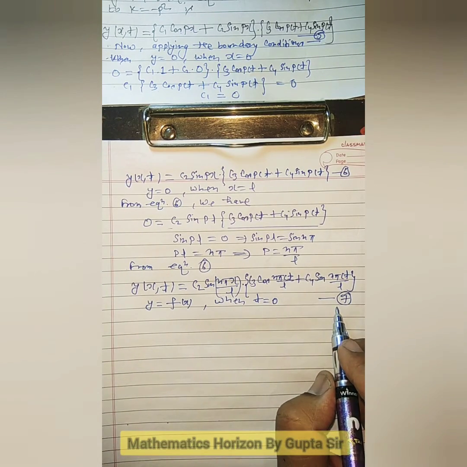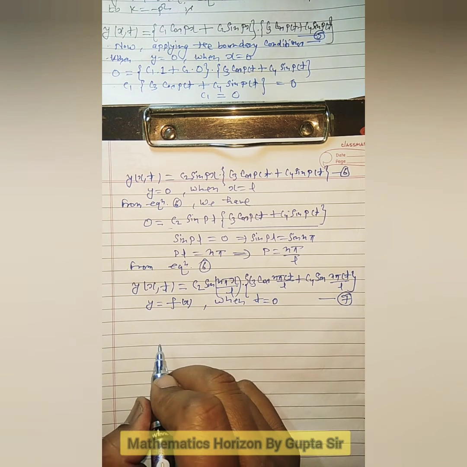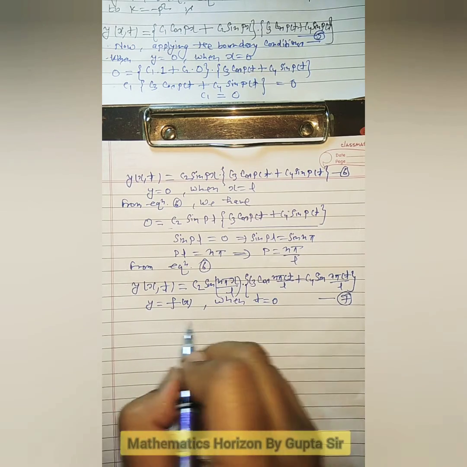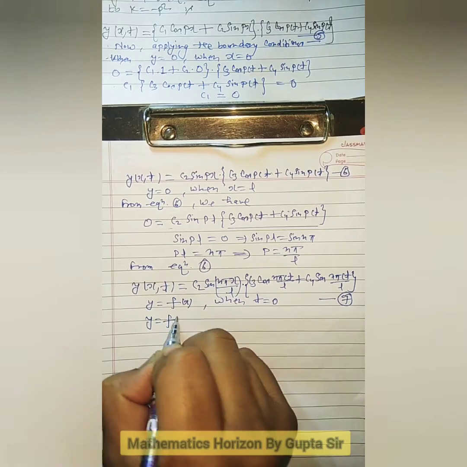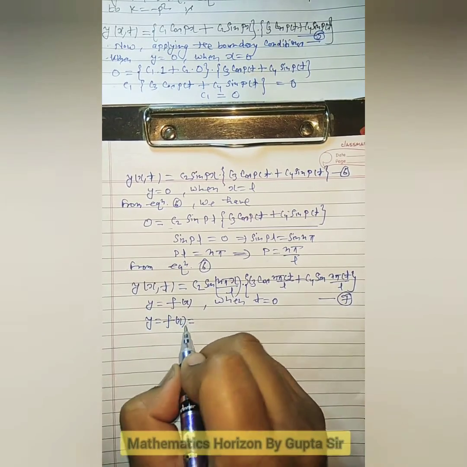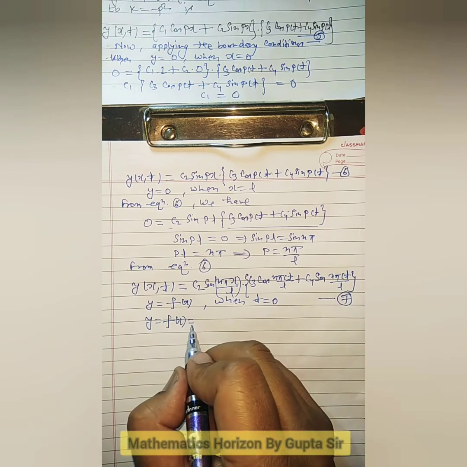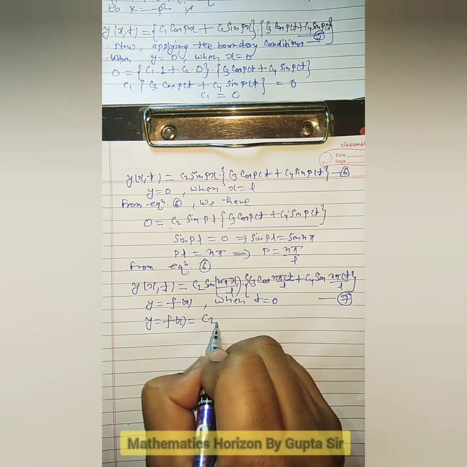Now we apply this boundary condition on equation number 7. So what do we get here? y equal to f(x) when t equal to 0. t equal to 0 means what do we have here? C2.